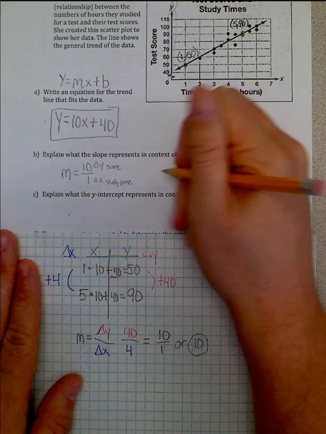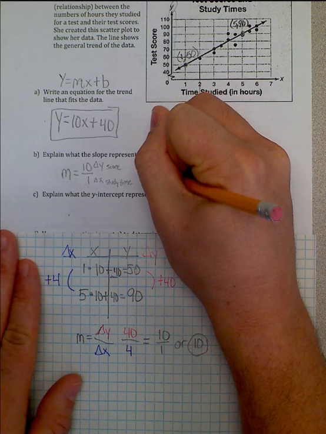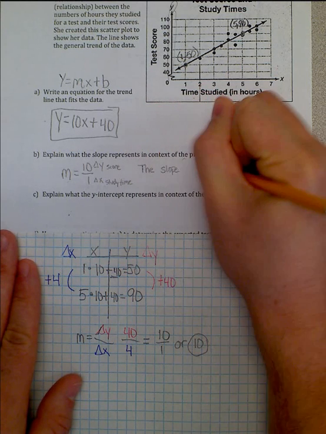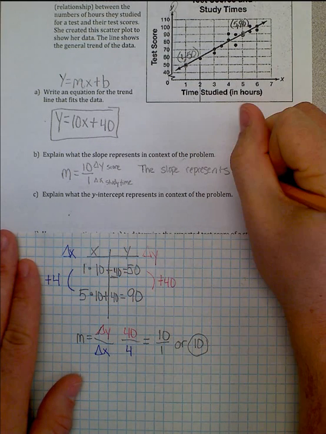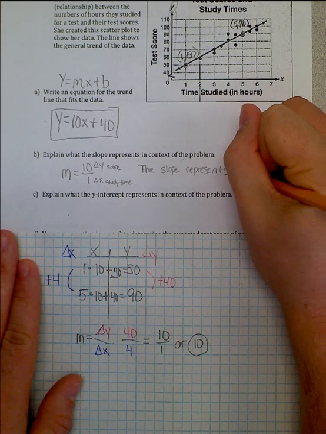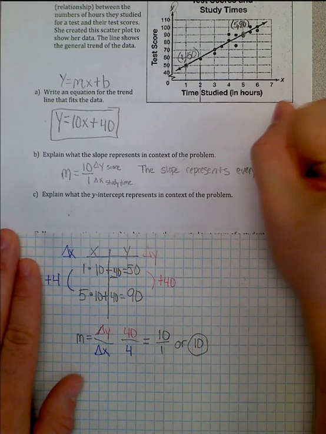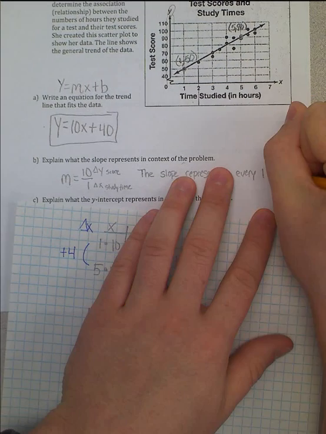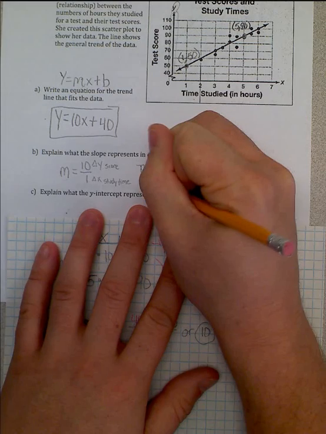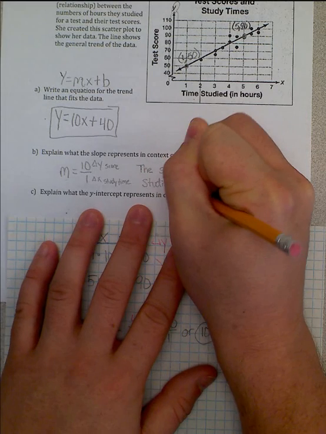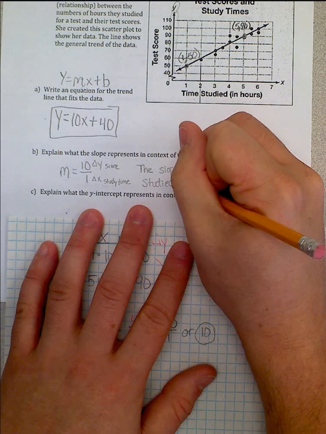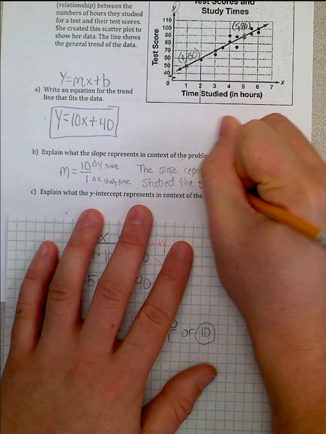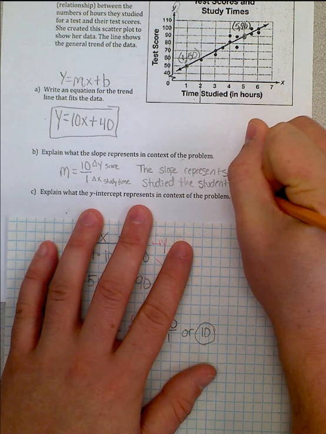So I would say the slope represents, for every 1 hour studied, the student increases 10 points.